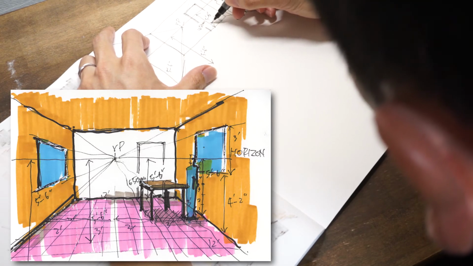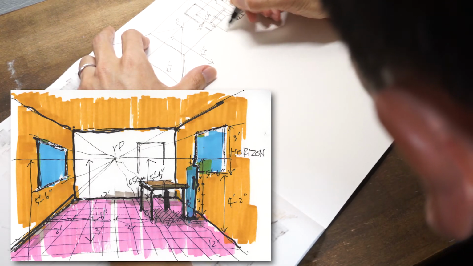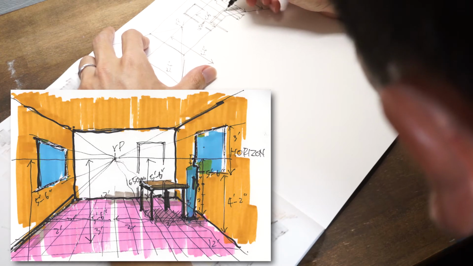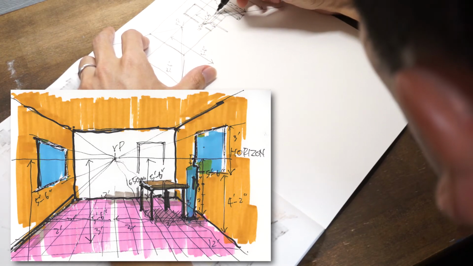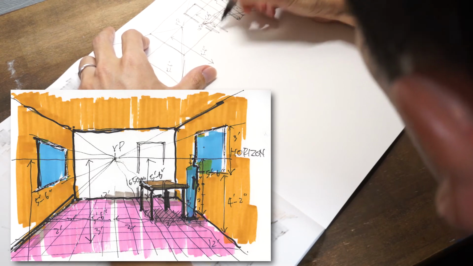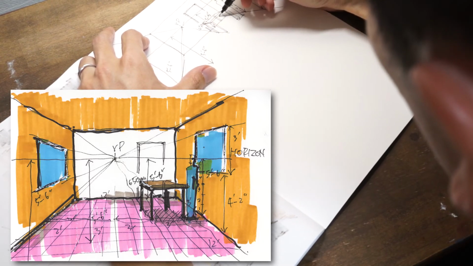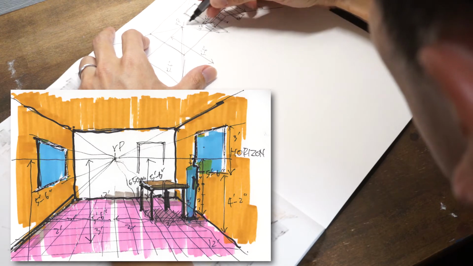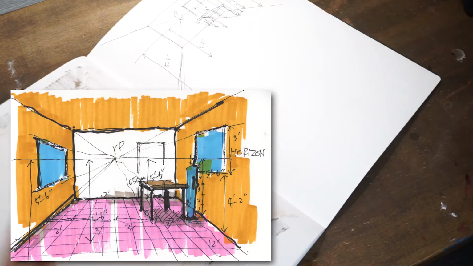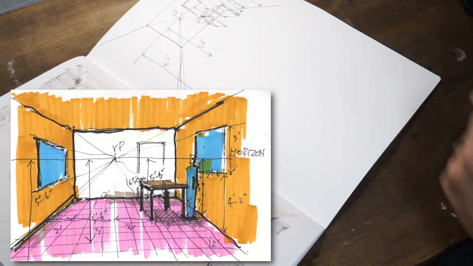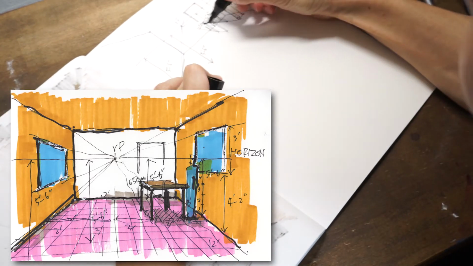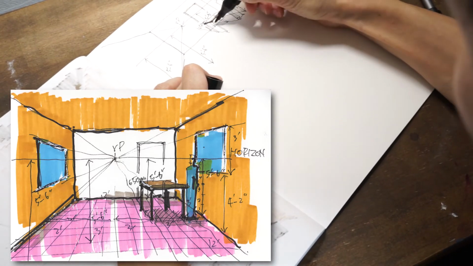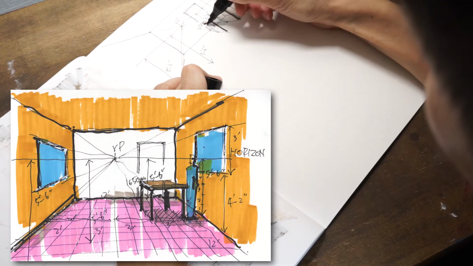And I will just draw like this, and then you can just do this, right? So that's the secret rule hidden behind the rule of perspective.